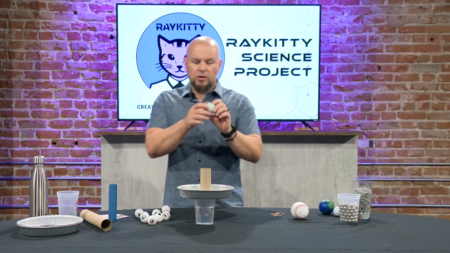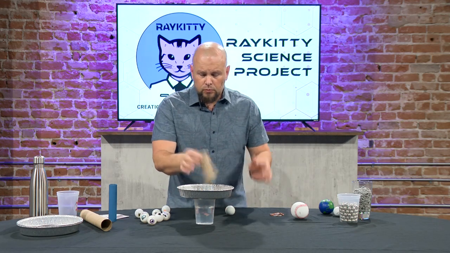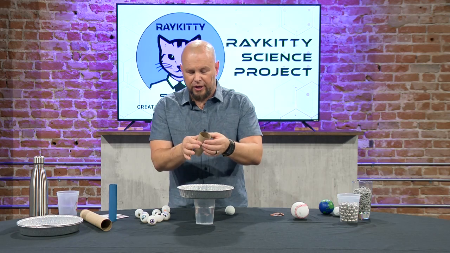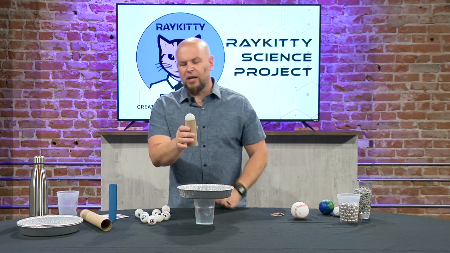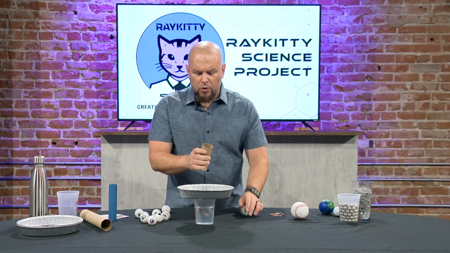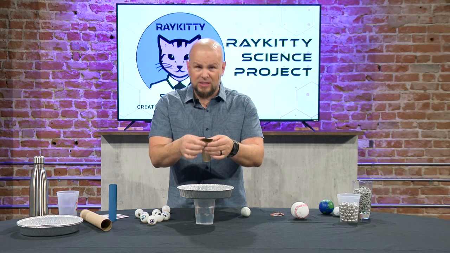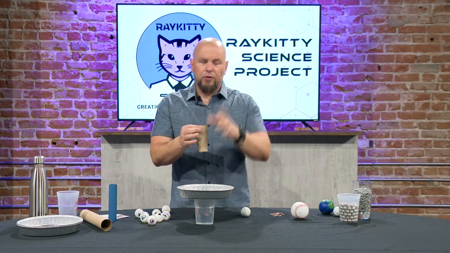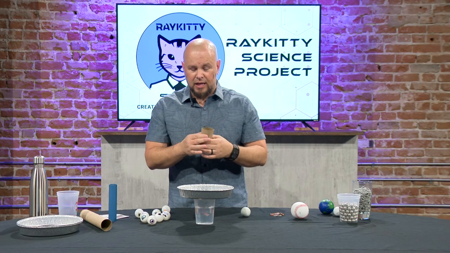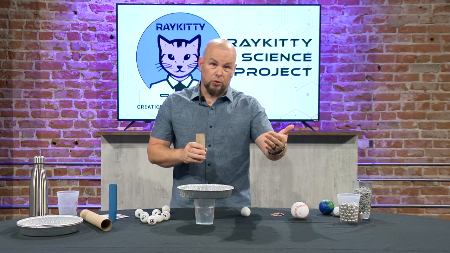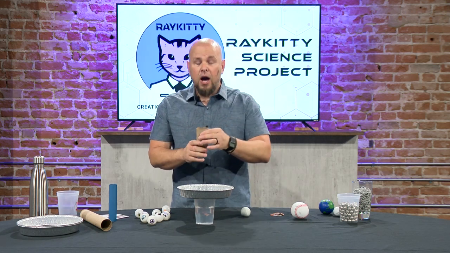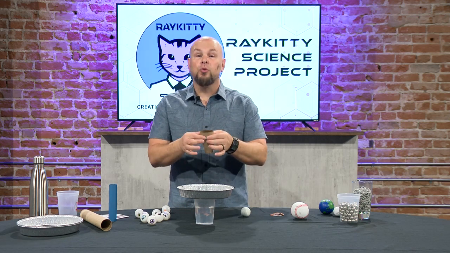So this little golf ball here, oh, another thing I was doing, here's a little trick. The golf ball sits in there pretty tight, so on my toilet paper roll, I squeezed it just a little bit. If you've ever been in any of the RayKitty classes, the scientifical term, which means not a real word, is to squeeze that.